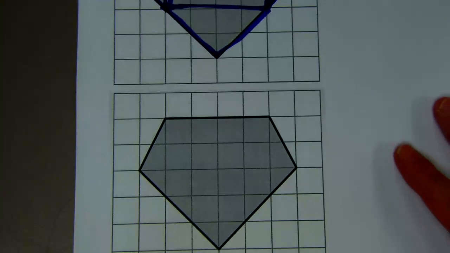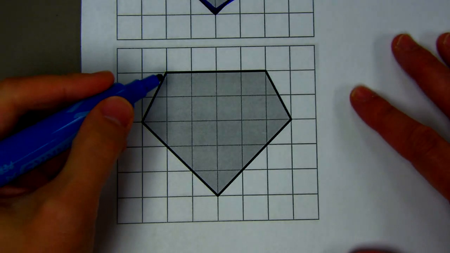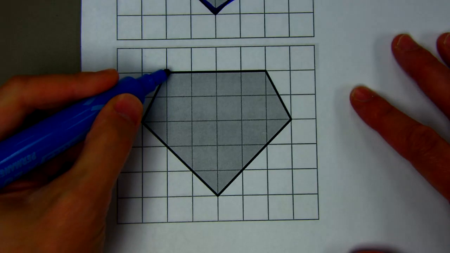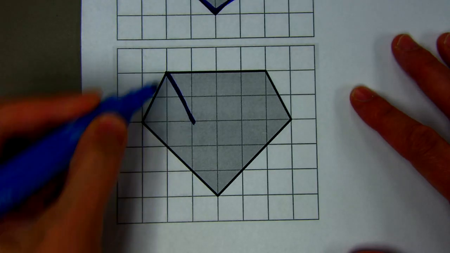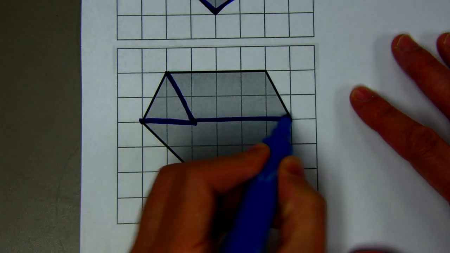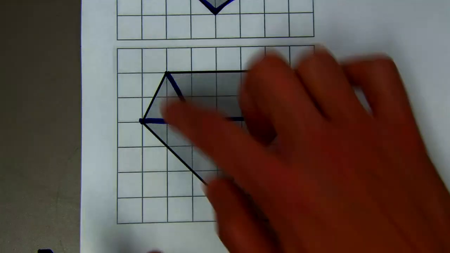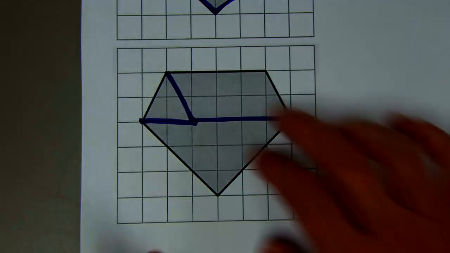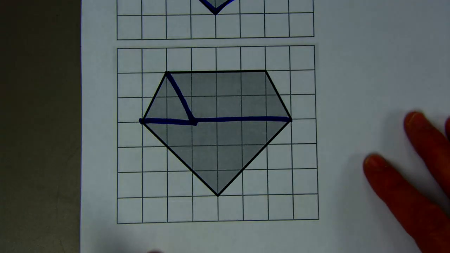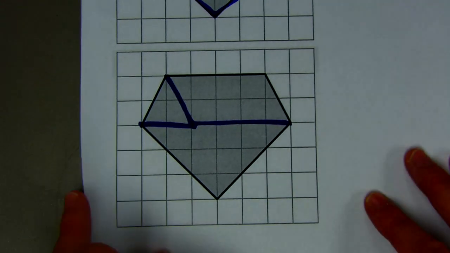I have another figure down here, and I do see that if I do something like this and make a triangle here, I can also make a parallelogram here. Maybe you saw that. And then I have this triangle. That's only 3 figures. I can find the area of those. So there are a number of ways you could do it. I could go to the next page.